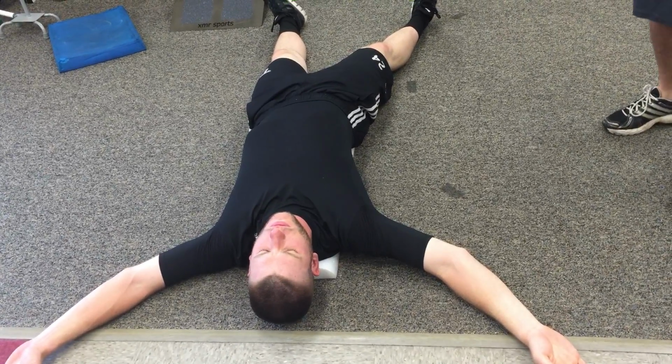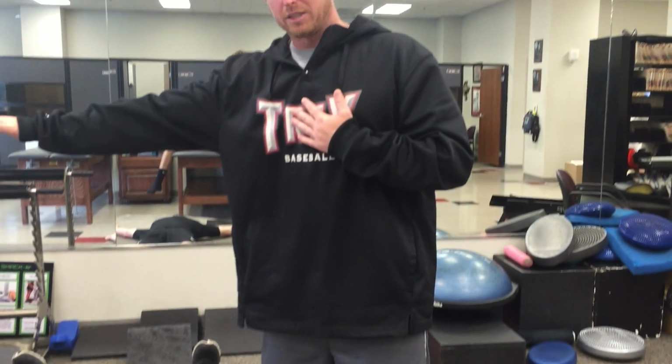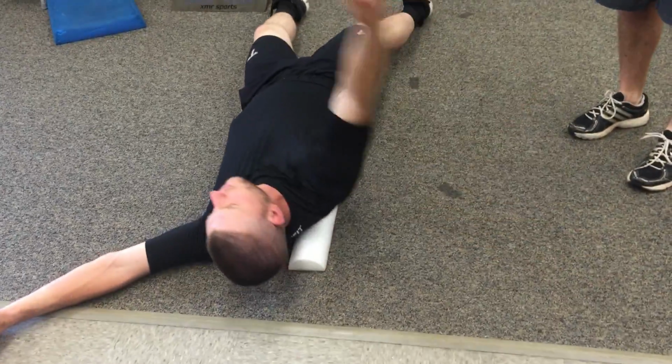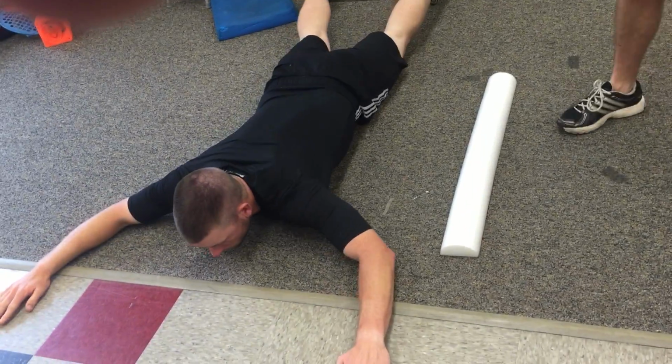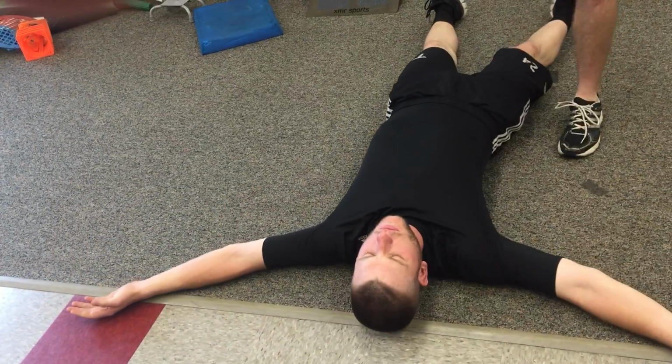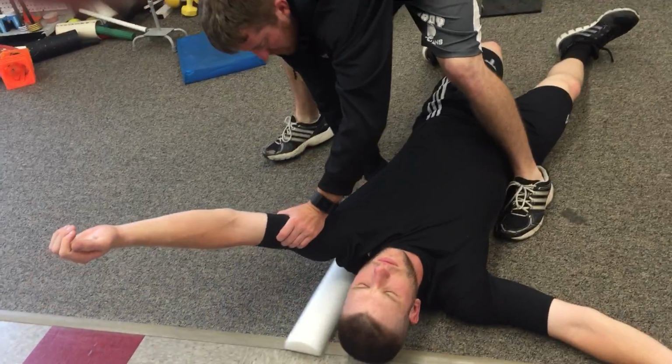And what he's going to do as he rolls across, this should help facilitate the roll from the right to the left, from supine to prone, leading with the right upper extremity. Go ahead. And as he rolls off the foam roller, this should help come back. Good. Now we can go also, we can show this from the left side.